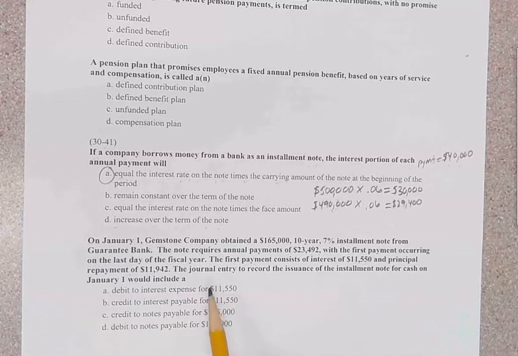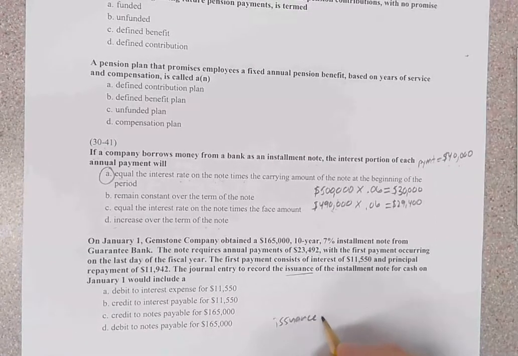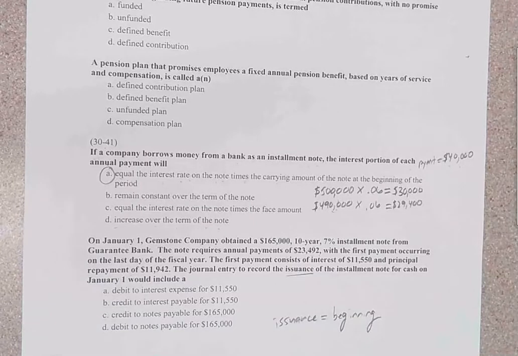How generous. The journal entry to record the issuance of the installment note for cash on January 1 would include, well, look what it says right here. Issuance. In your mind, you need to associate that with the beginning. So our journal entry is very, very simple. For the beginning, when we get the money, all we need to do is debit cash for $165,000, and then we need to set up a liability to notes payable for $165,000.